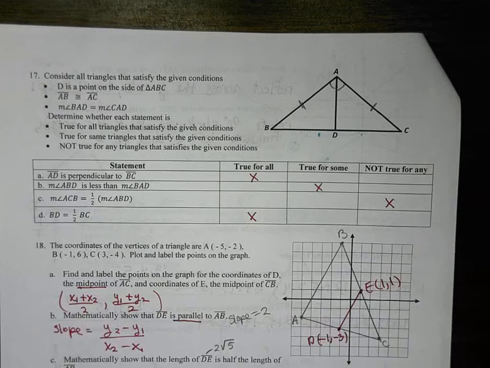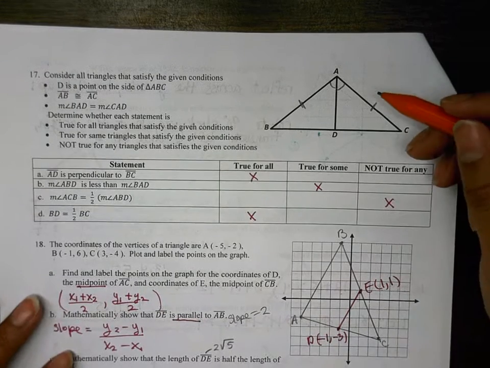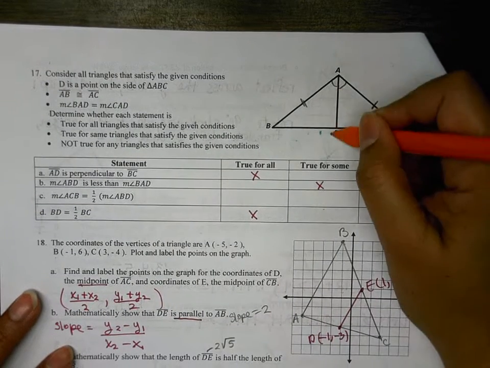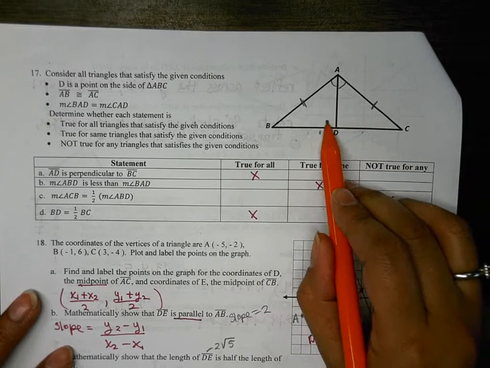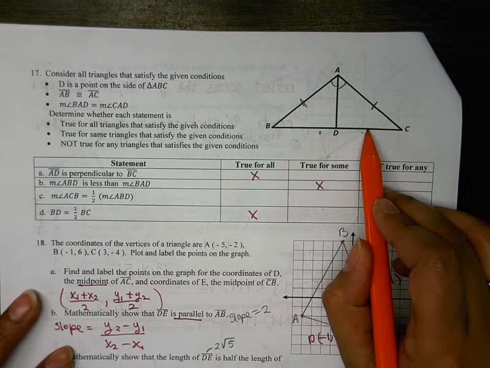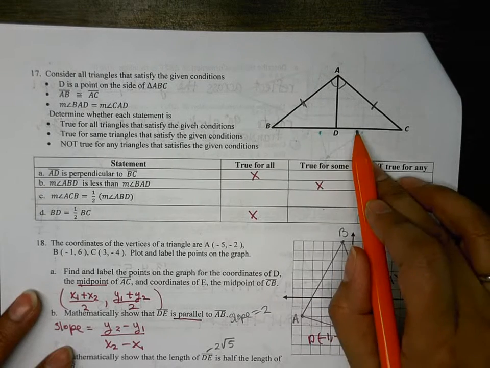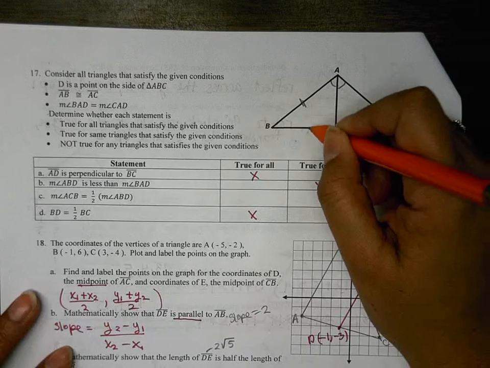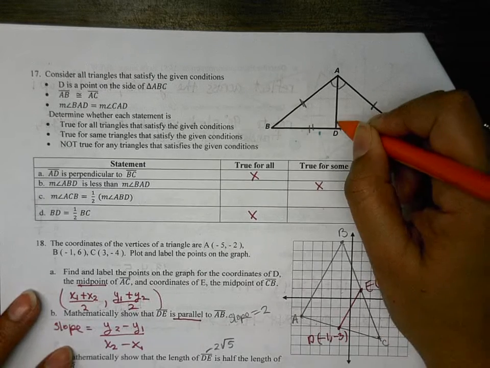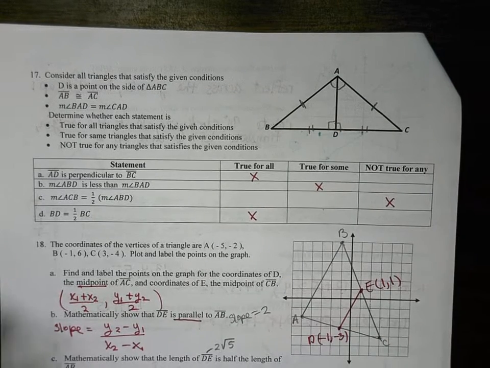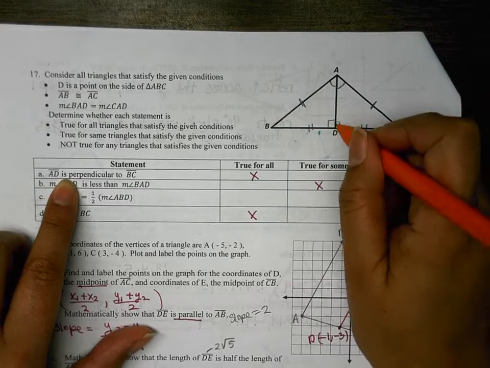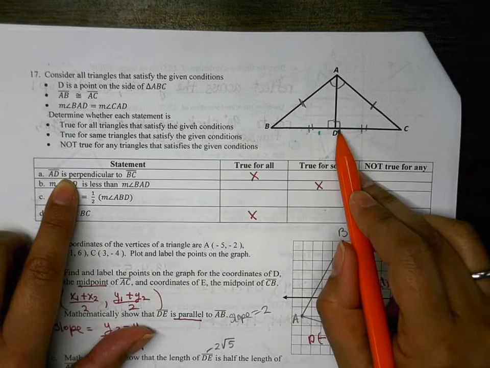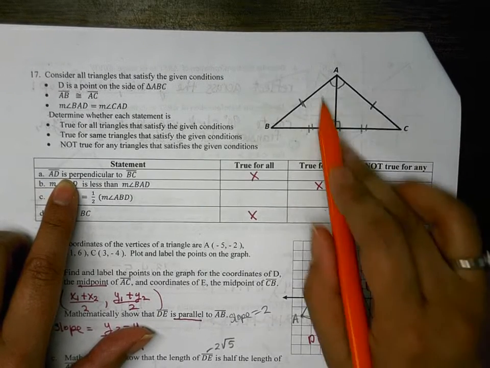All right. We learned that if we have an isosceles triangle, the angle bisector is also the what bisector? Perpendicular bisector. Do you guys remember that? It's in your notes. If you have an isosceles triangle, your angle bisector is also a perpendicular bisector. So even though they didn't give us that information, should we know it? Okay. AD is perpendicular to BC. What did we just say? Is that always true, for all isosceles triangles where there's an angle bisector?